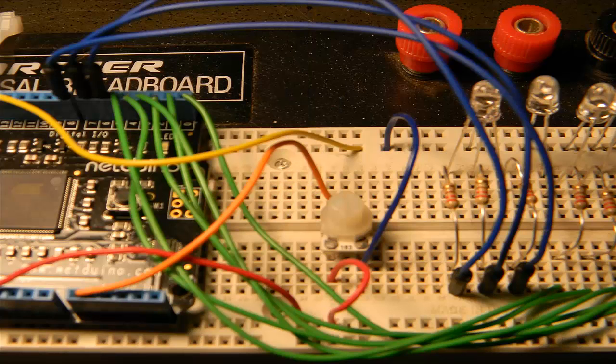This slide shows a little bit more detail of the center part of the circuit. You can see the potentiometer in the center. One of the legs is connected to power, that's the red line. One of the legs is connected to ground, that's the blue line. And you can see the orange line is connected to the Netduino board. The potentiometer is wired up as a voltage divider. You can see 3 blue wires that come over from the Netduino and are connected to the multicolor LED.